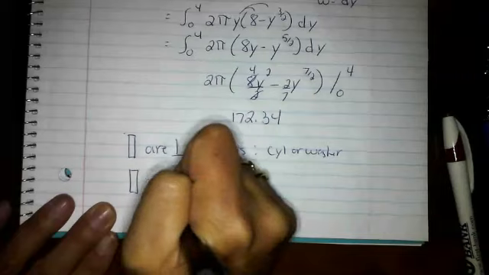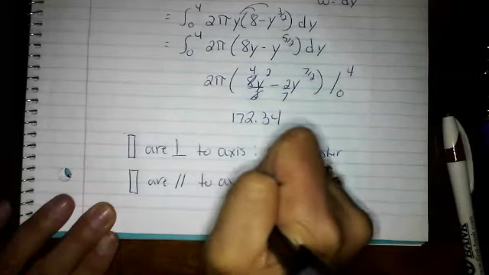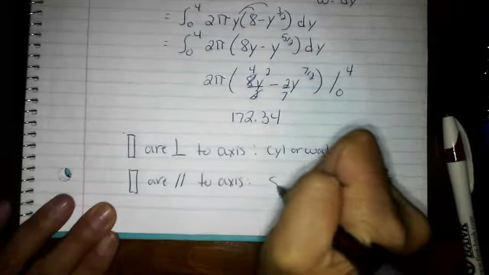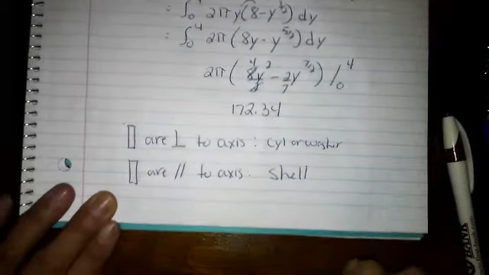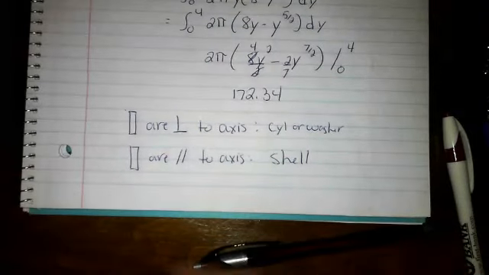If your rectangles are parallel to the axis, you have your shell formula. Okay, so tomorrow, I won't even tell you what's coming. We'll leave it at that.